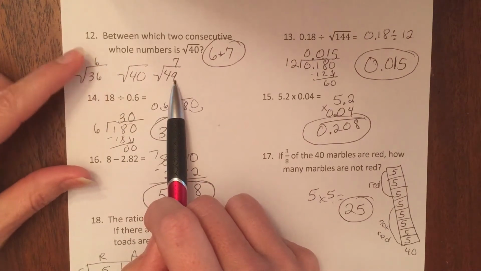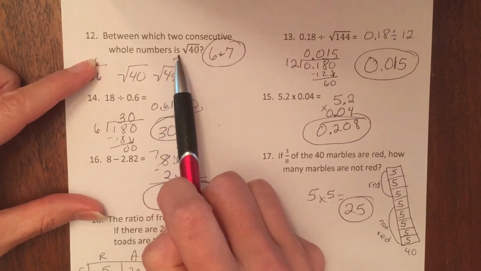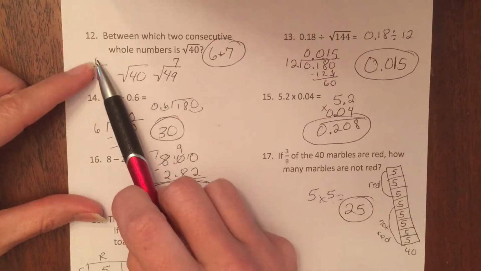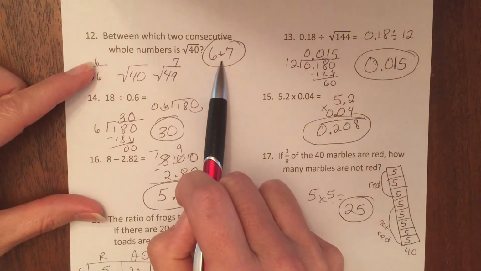The square root of 36 is 6. The square root of 49 is 7. So the square root of 40 is somewhere between 6 and 7.